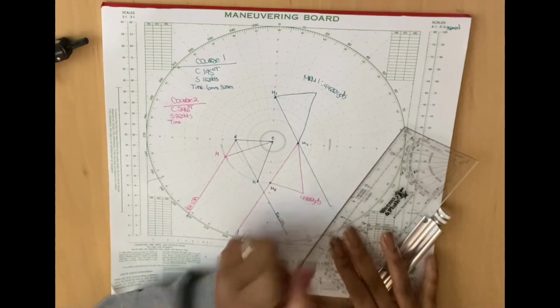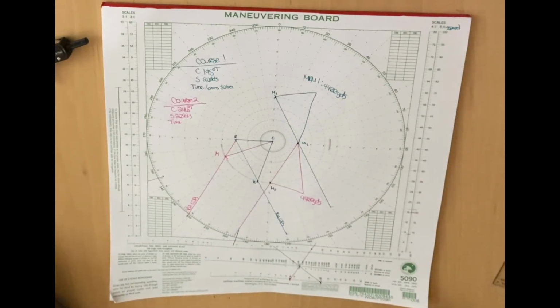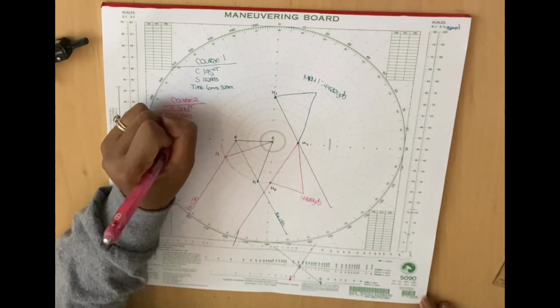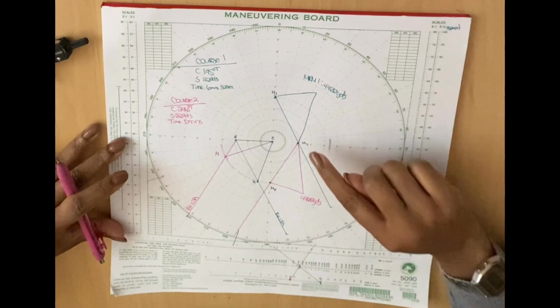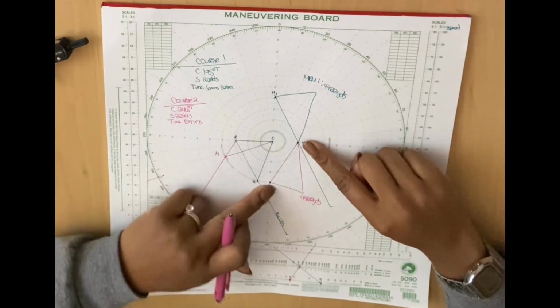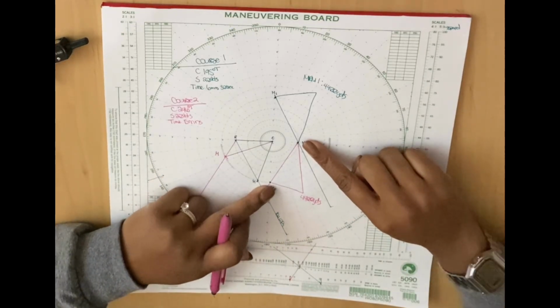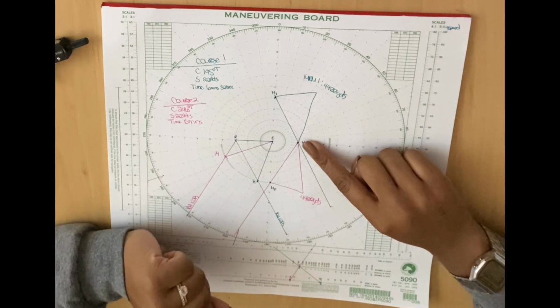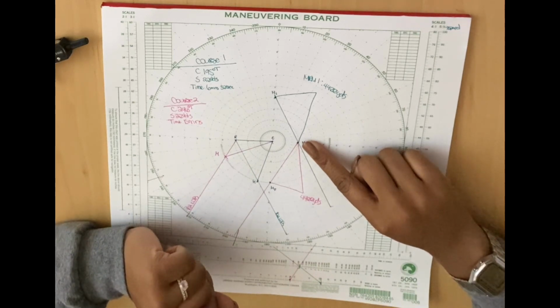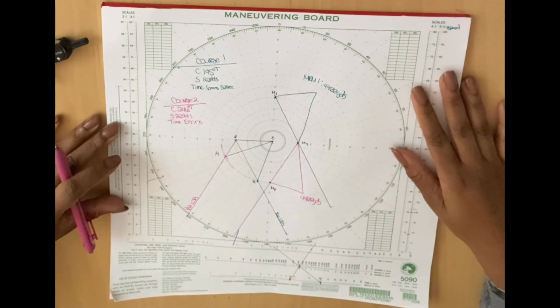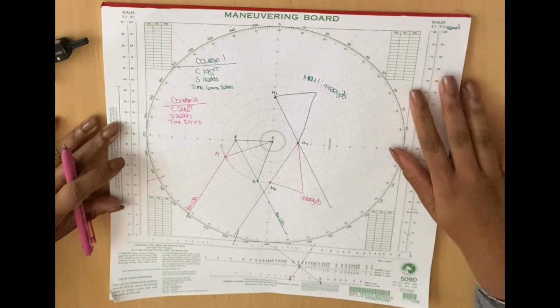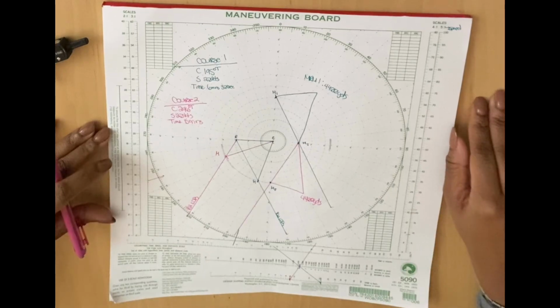Line those up, I'm going to get a time of 15 minutes. So what that means is from M2 to MF, or my final position, I'm going to be driving a course of 246 degrees true for a time of 15 minutes. So now we have solved our dogleg slash stationing MoBoard problem.